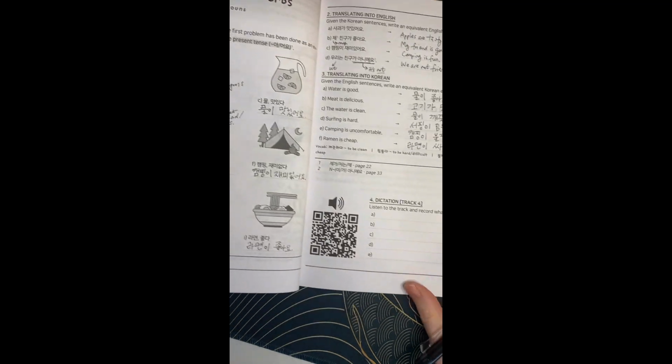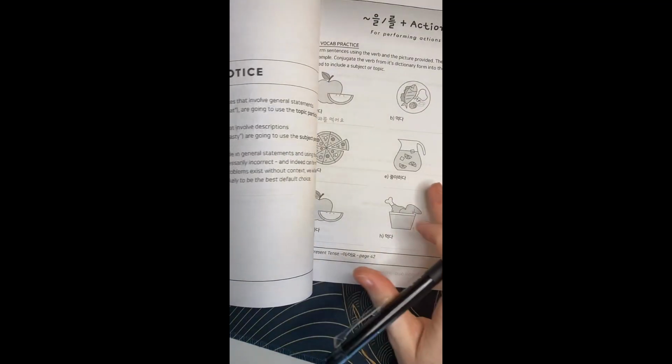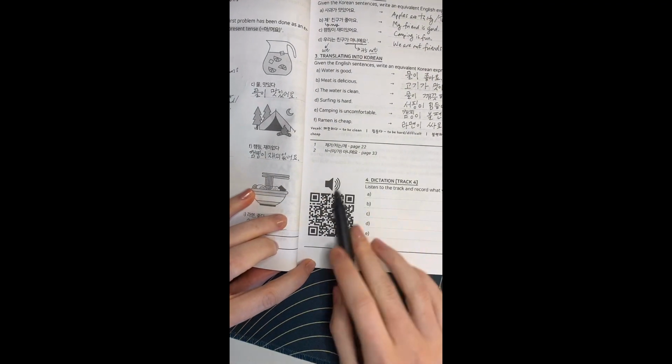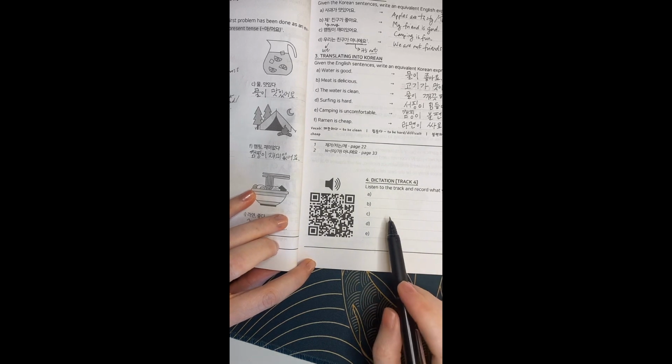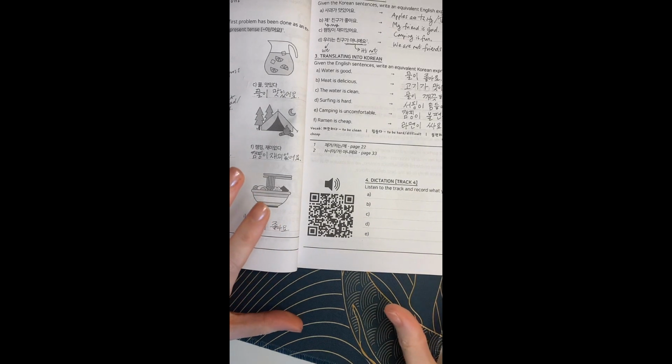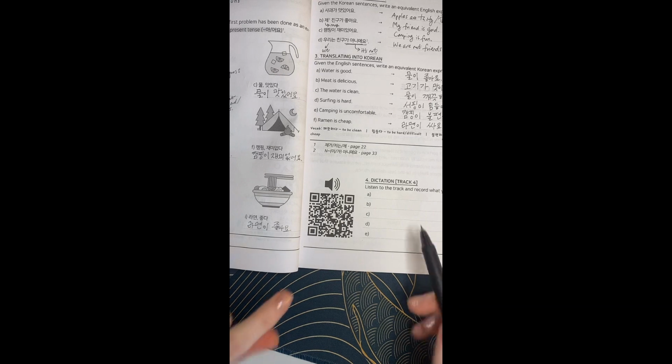Okay. So then that's I think the end of this chapter. There is a dictation exercise as well. I recommend you do that if you get the book. I'm not going to do it right now, but if you do buy the book, make sure to practice these dictation exercises because that's really good practice for your ear.